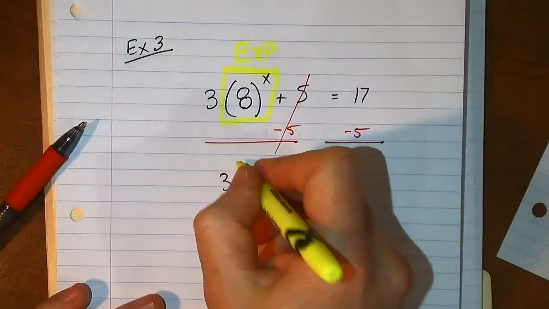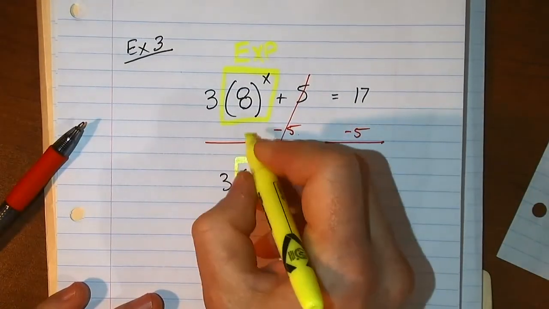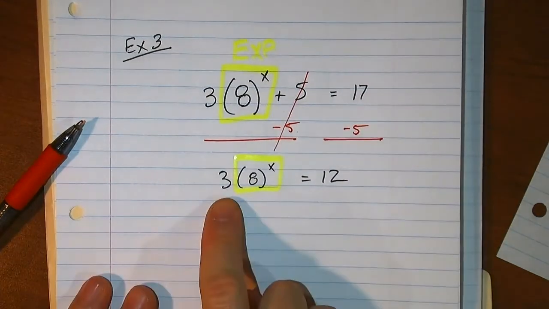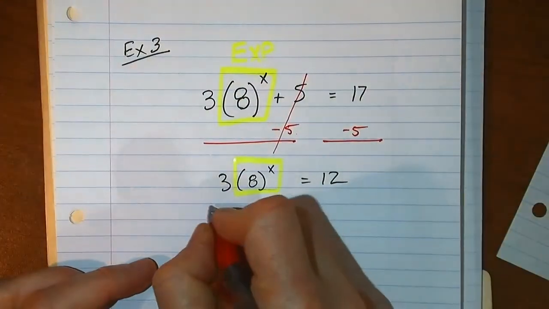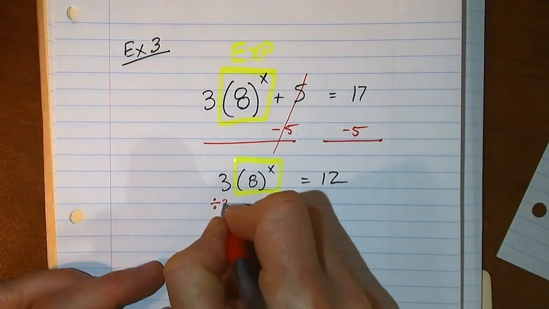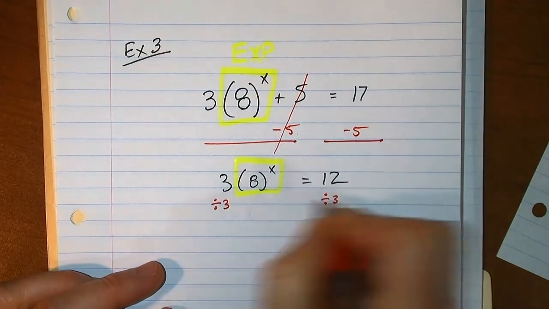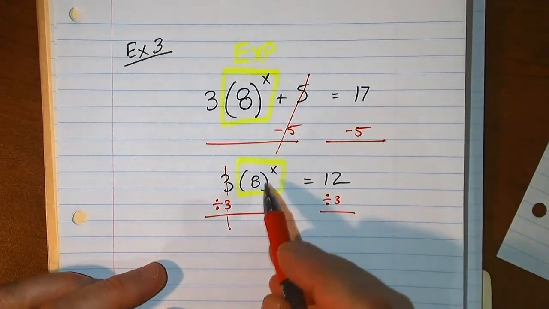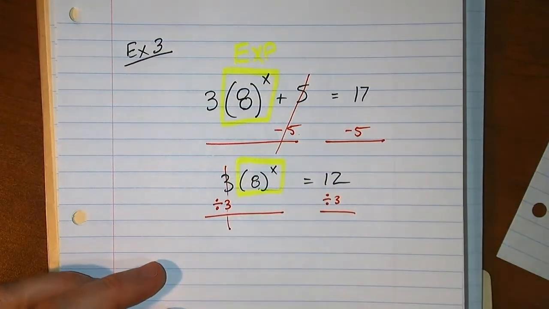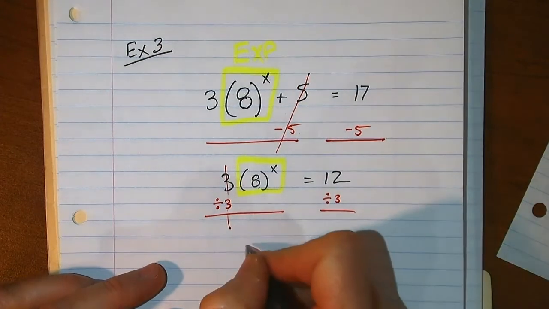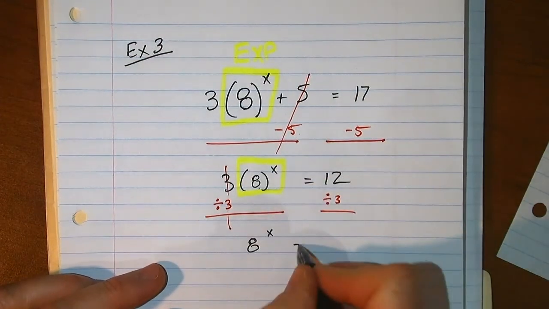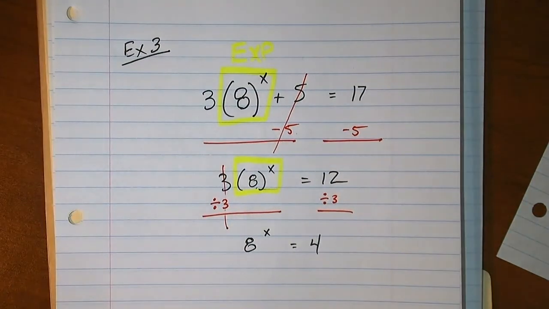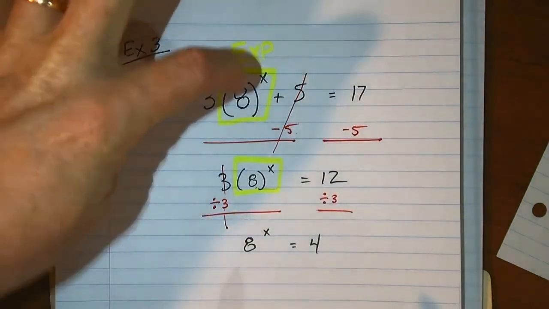So again, this is what I'm trying to get by itself. That's what I'm trying to isolate. If I want to get that by itself, currently it has a 3. The only way to get rid of that 3 is to divide both sides by 3. So these 3's are going to cancel before it ever impacts the 8. The 8's protected. So those 3's cancel. That's going to leave me with the 8 to the x on this side. And then 12 divided by 3 is equal to 4. Right? And so that's the process of isolating my exponential.